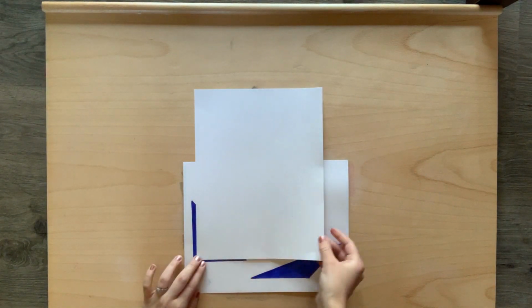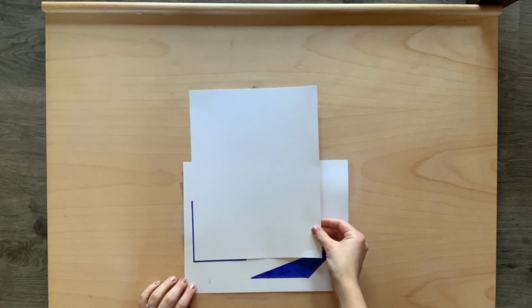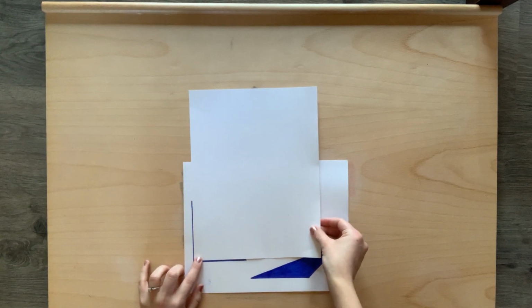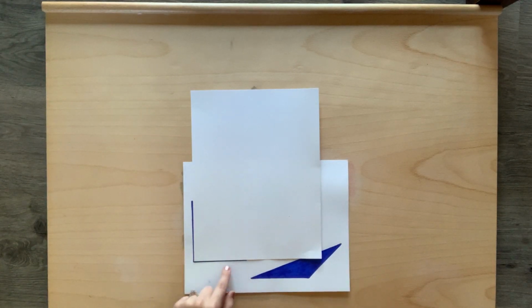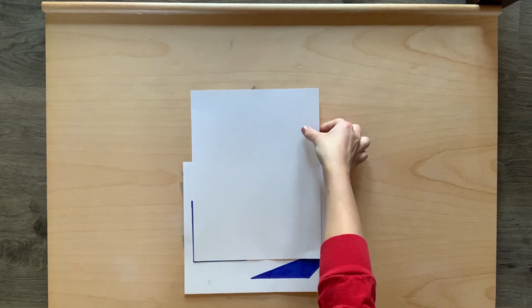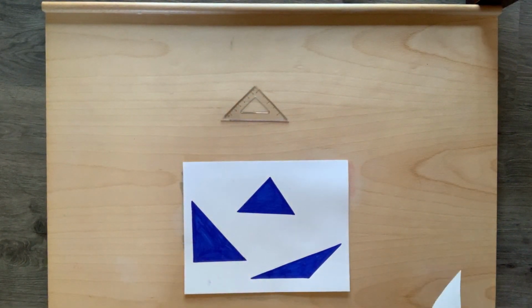So we'll start with this one. I'm going to place it right up against this edge because it looks like it could be a right angle. Now if you're using a piece of paper where you can't see through it, you might want to leave a little bit of space, just kind of line it up with the edges. And from what I see, this is a right triangle. You can tell because it matches with the right angle of the paper. Now a right triangle only has one right angle, so we don't need to check the other angles now that we know that that one is a right angle.